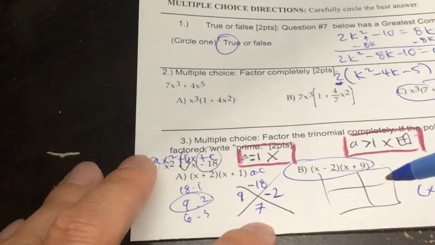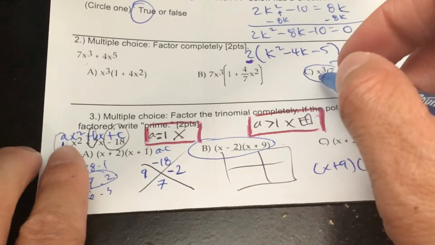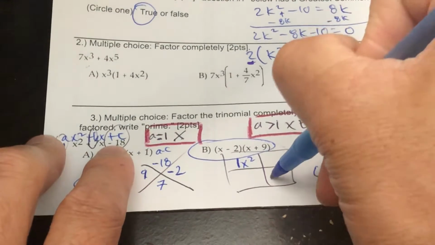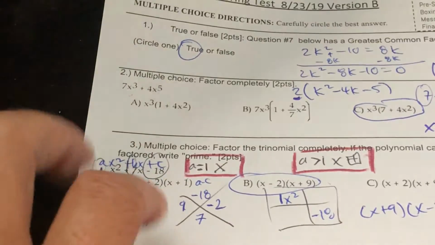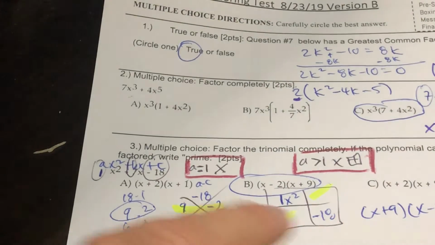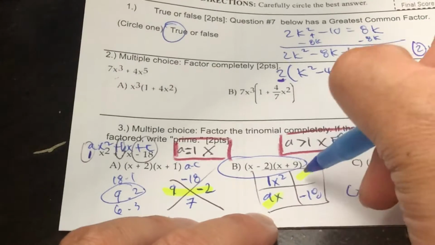Now, let's show you why the box still works, okay? You always put your first term first, right? Always right there. Last term always right there. And then the 2 terms that you just found go right here. So that'll be 9x and negative 2x.